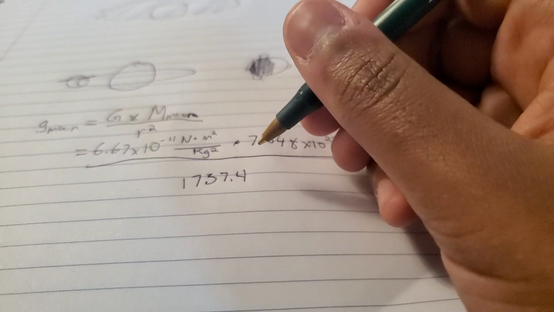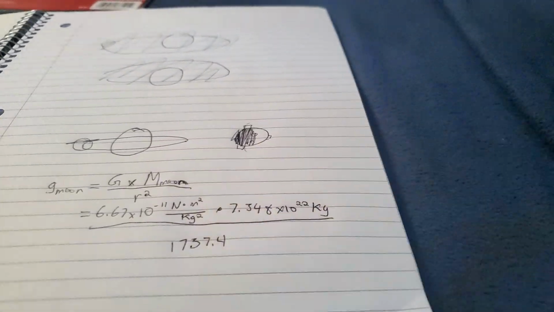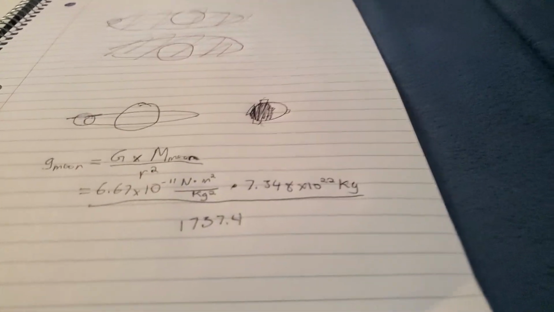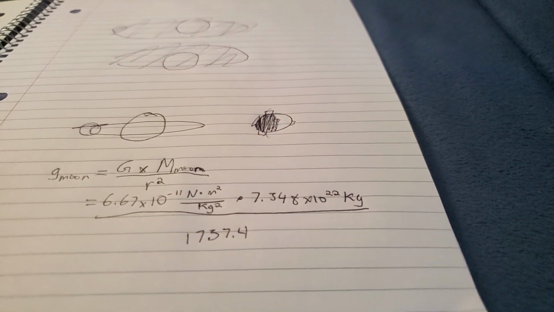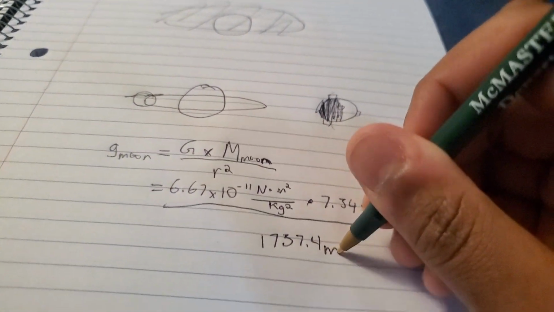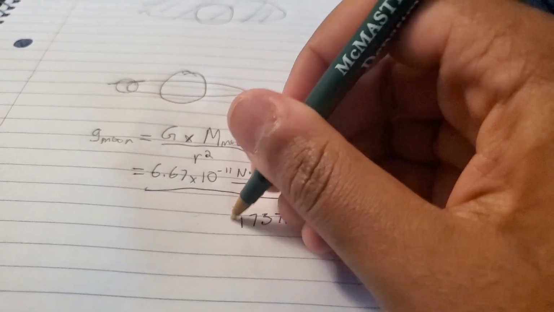Wait, not meters squared, why is there a squared there? Do I have to remove that now? Wait, I'm confused. One second, the physics is not physicsing. Yeah, I'm just really tired today. So it turns out it's not meters squared, it's meters. This entire thing is squared.